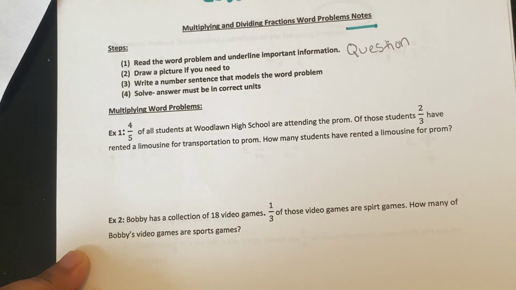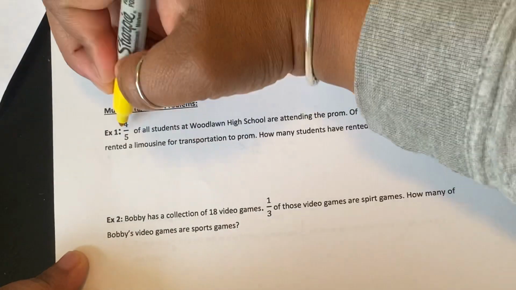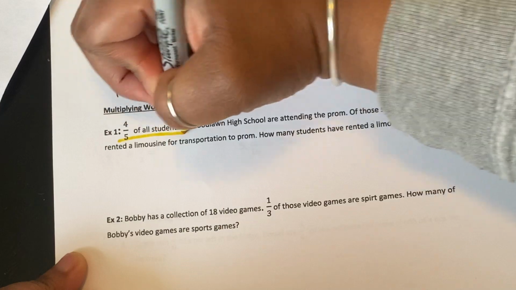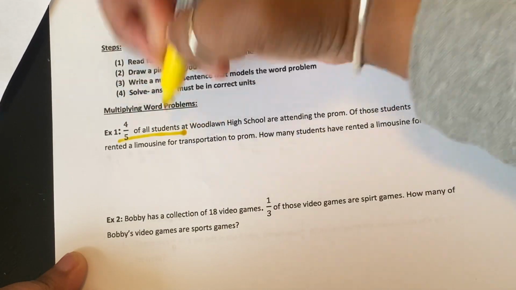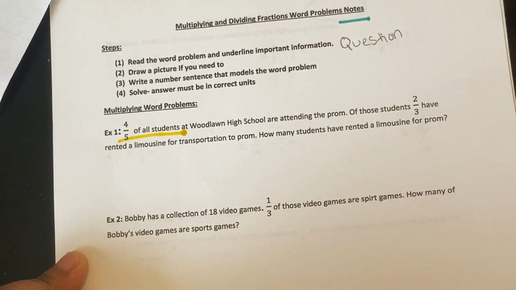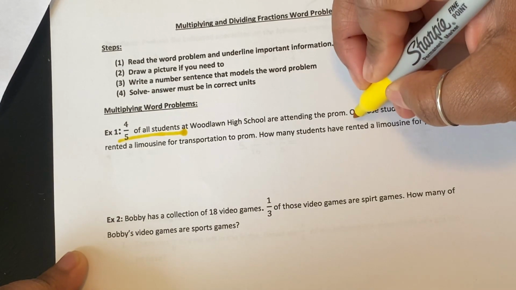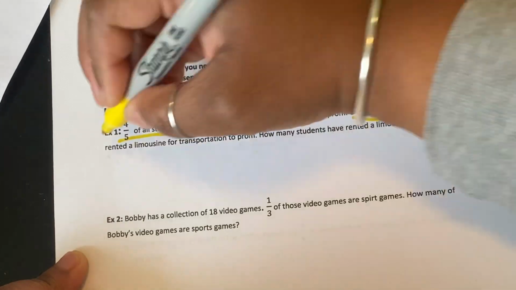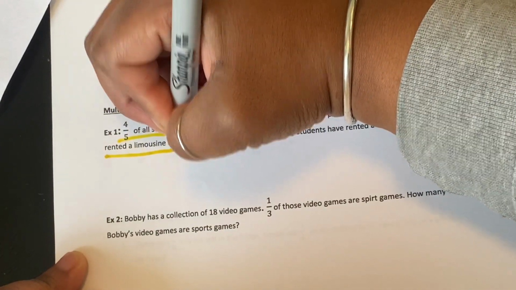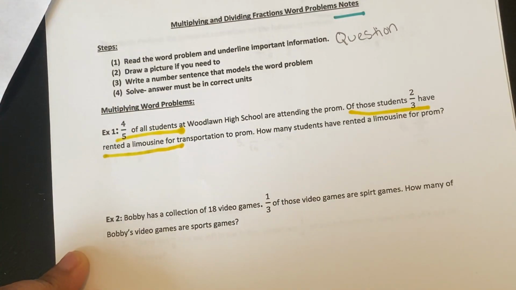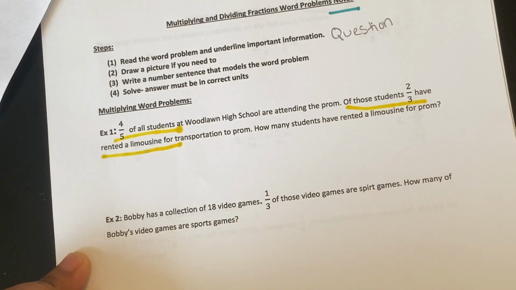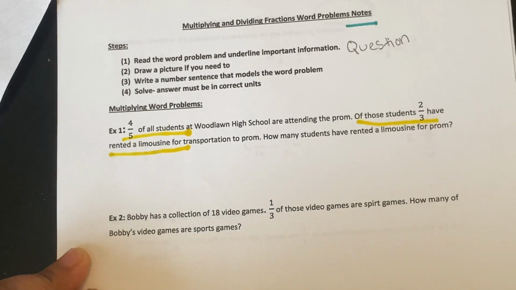So let's look at our important information. We have here that 4/5 of students are attending the prom. And then we also have that of those 4/5 of students, 2/3 have rented a limousine. Those are important information. They give you numbers, and we're going to need those numbers to answer this question.